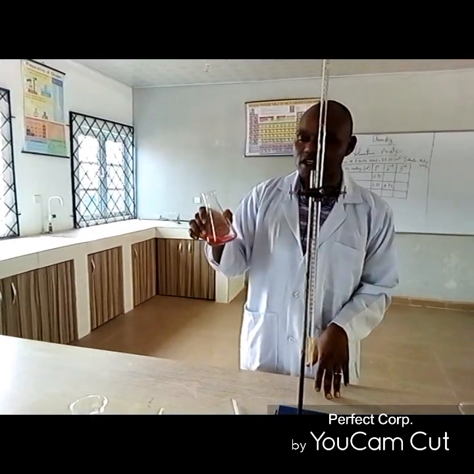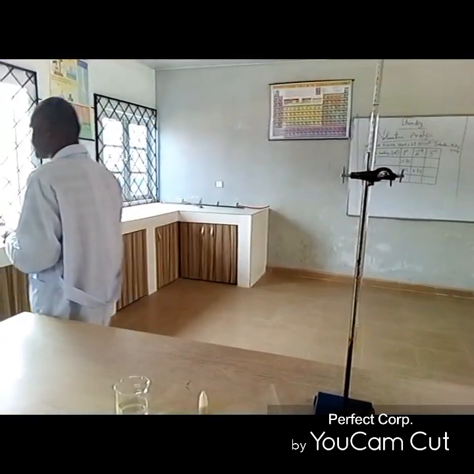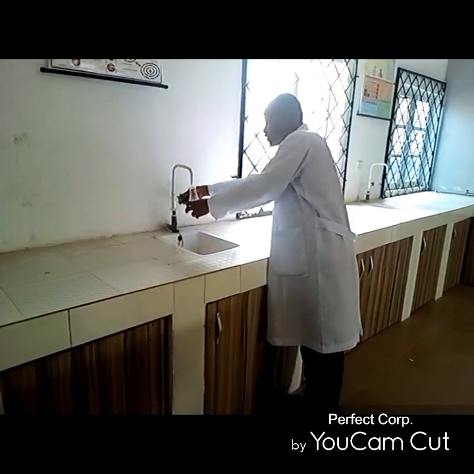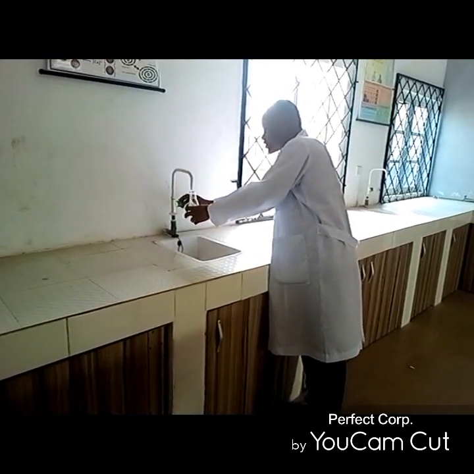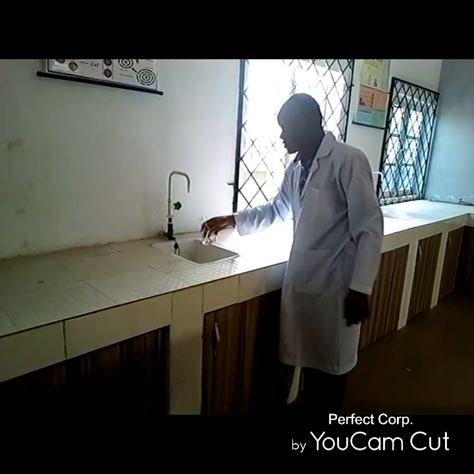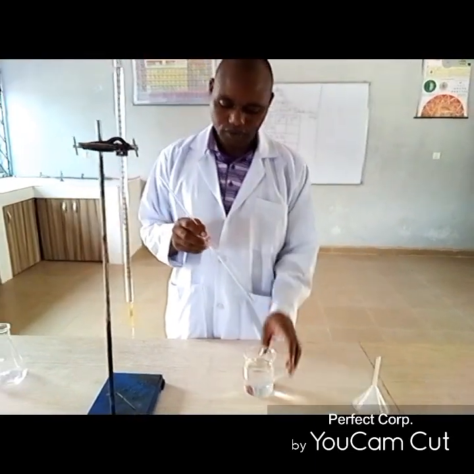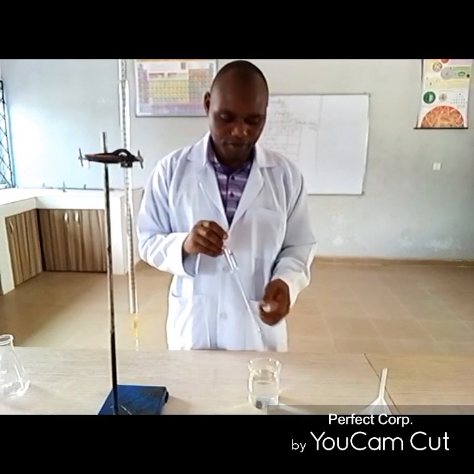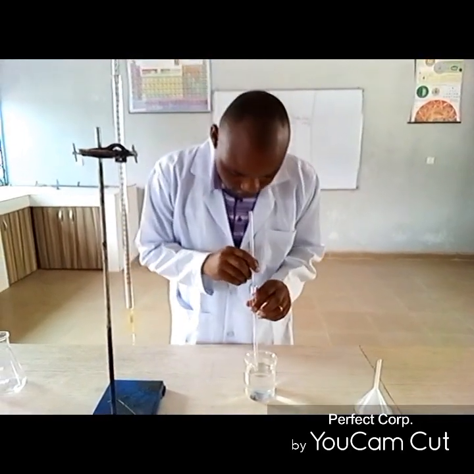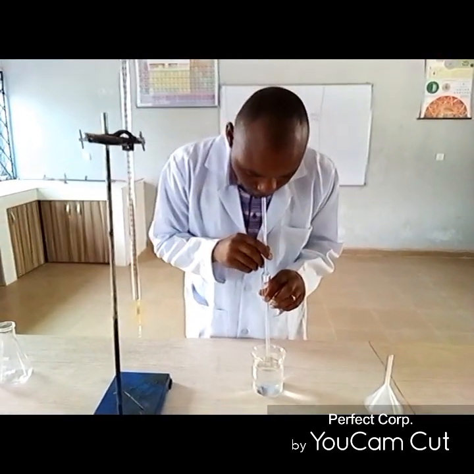Take note of that. Then always rinse with distilled water. It's very, very important. We want to sip the base again, as for the second time, take note.